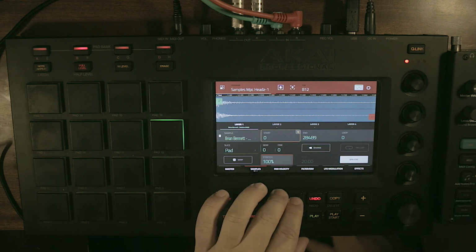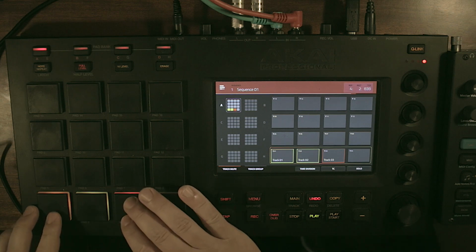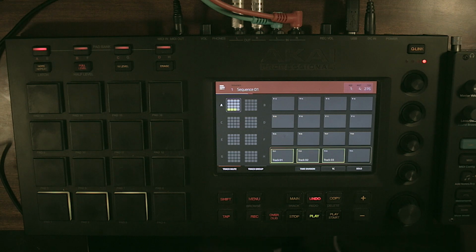Now let's hear what I actually did with this. I created two different tracks with the same program.